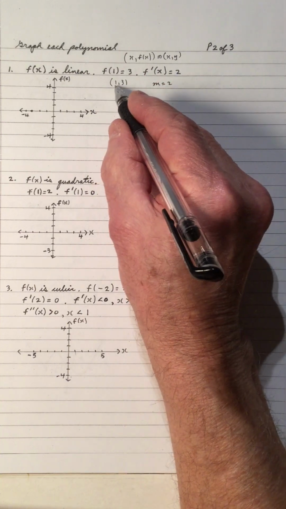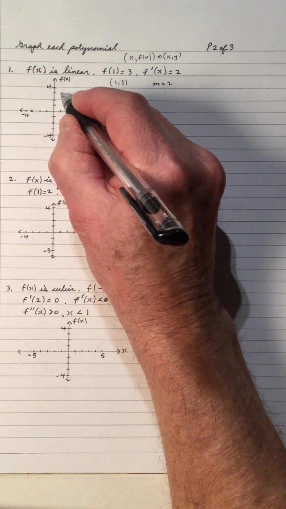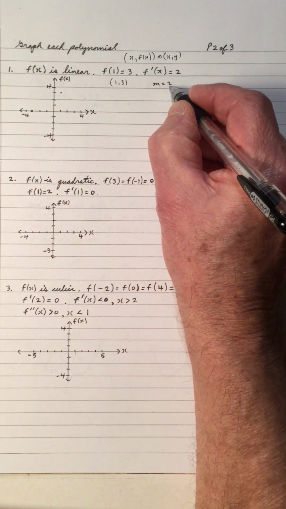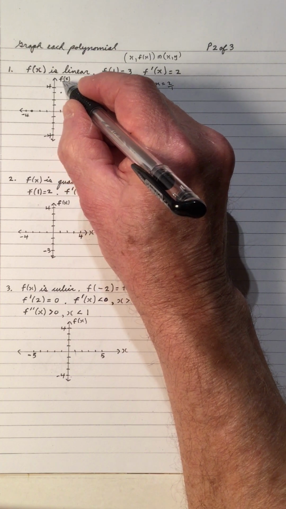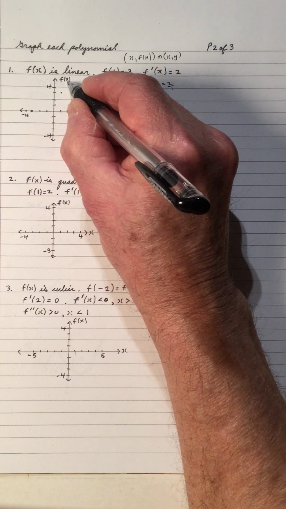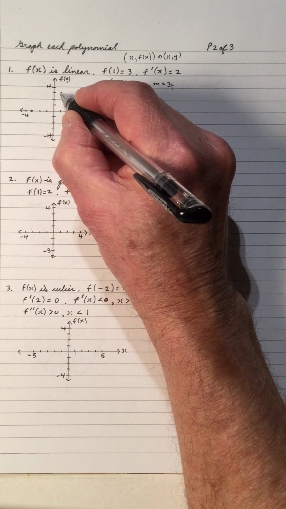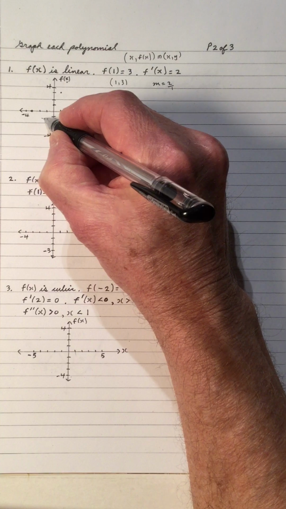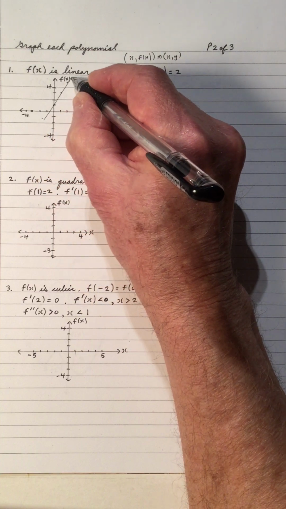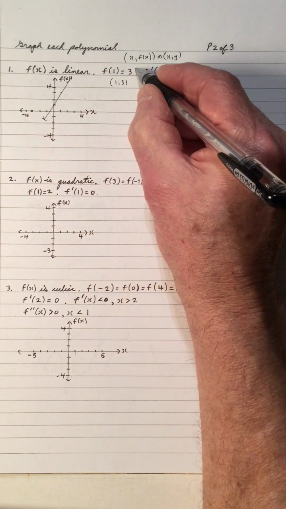So that means we have a point of 1, 3, which is right here, and its slope is 2 over 1, so we rise 2 and run 1, or we can go down 2, left 1. So there's the line that represents this info.